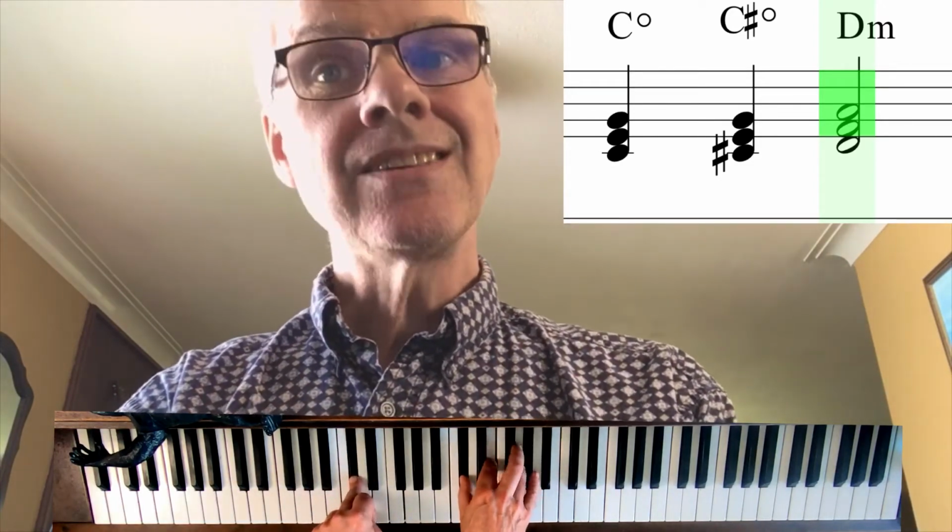It works as a little decoration chord. The other way to make a diminished chord is to make the root go up 1. That's going to work as a passing chord if you're going C to D minor. That's a very common use of diminished chords. That's when it's a passing chord. That's a chromatic chord.